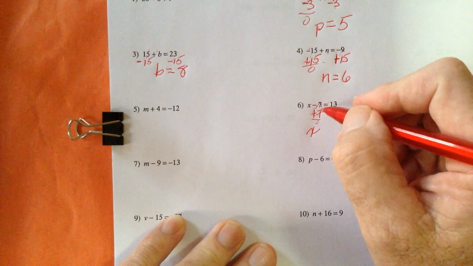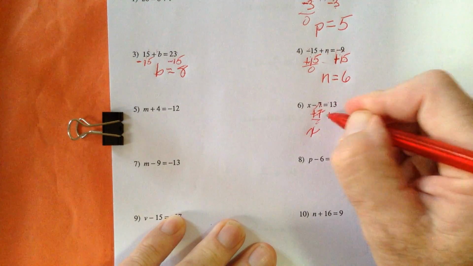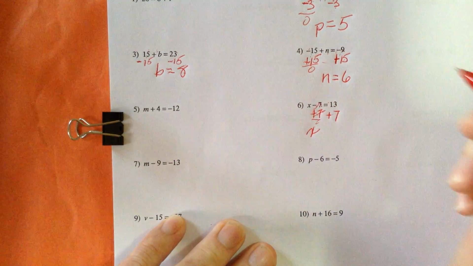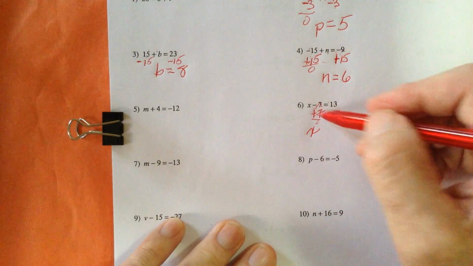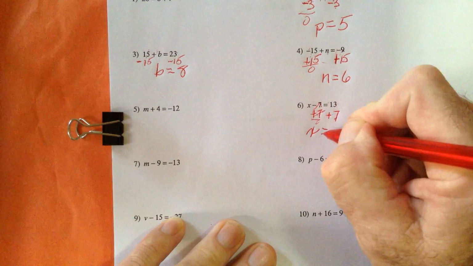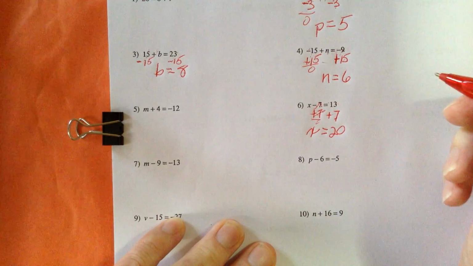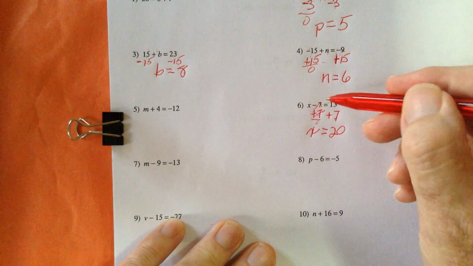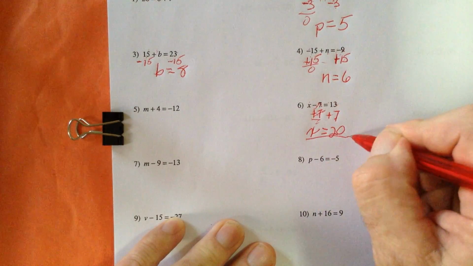But if I add positive 7 to the left side, I've got to add positive 7 on the right side. So 13 plus 7 is going to be positive 20. If I go 20 minus 7, yep, that's going to equal 13. So this will be the answer.